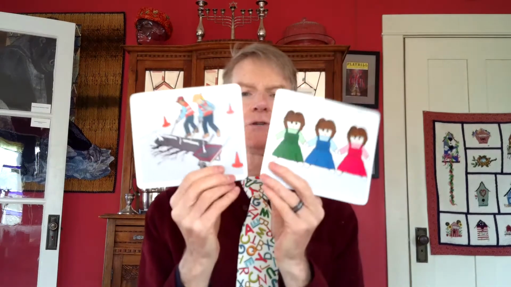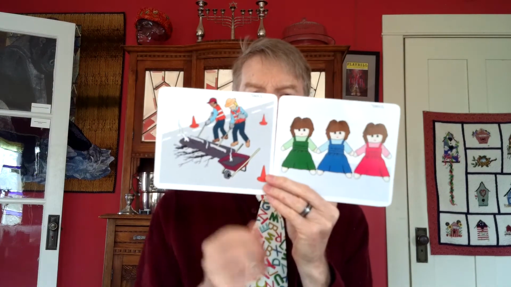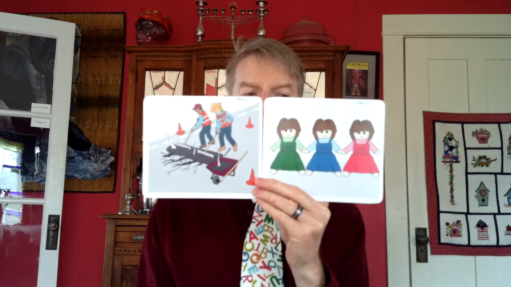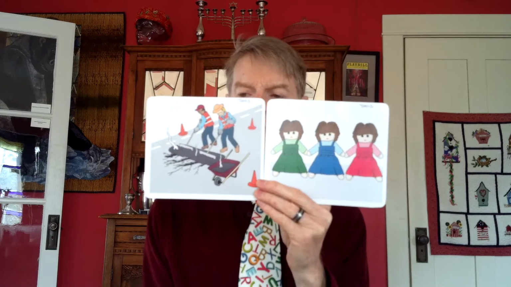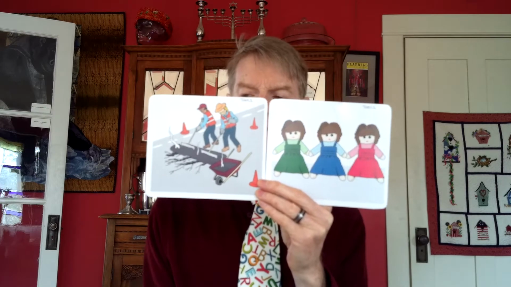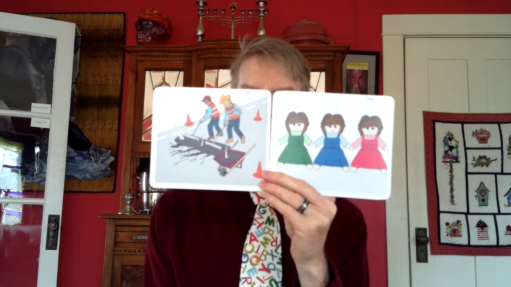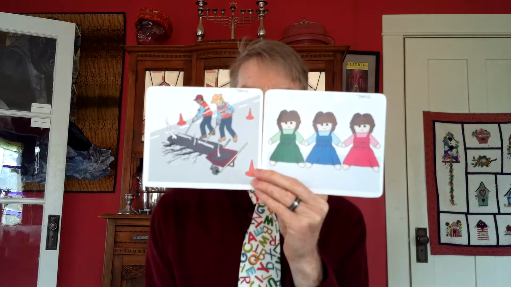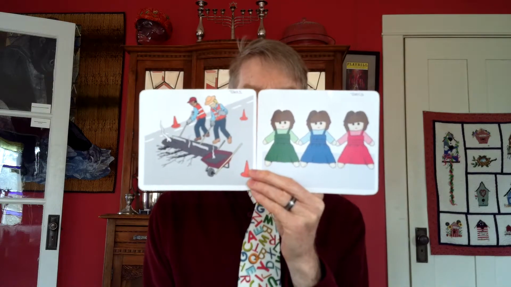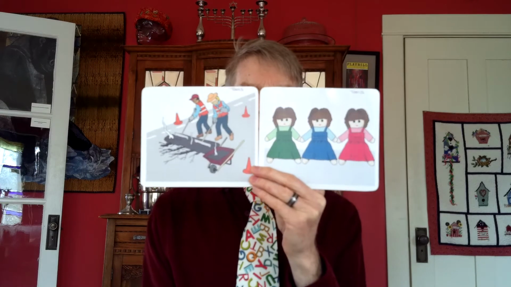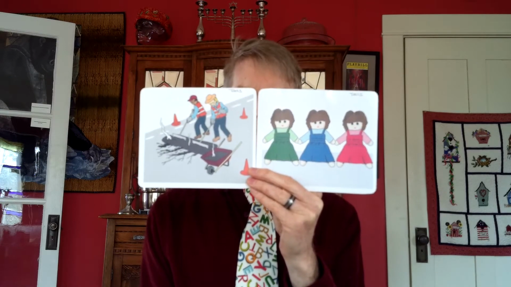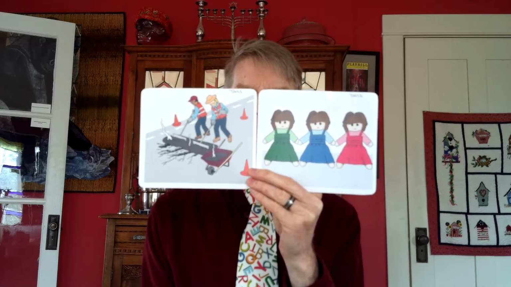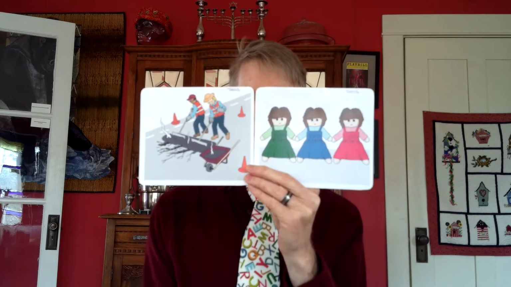All right. Two pictures for two words. The two words now are repair and similar. Repair means mend or fix. When you repair something, you make it work again or put it back together. Similar. When people or things are similar, they are alike. They are almost the same, but not exactly the same. Repair and similar.